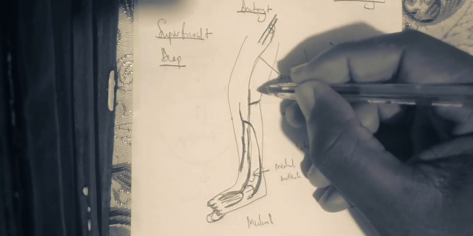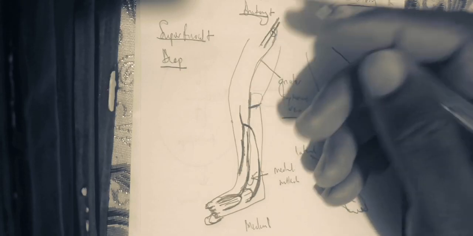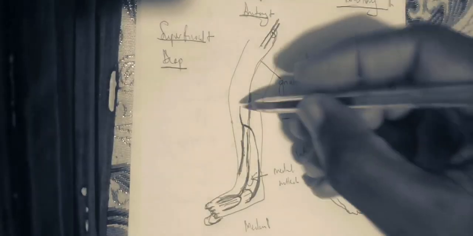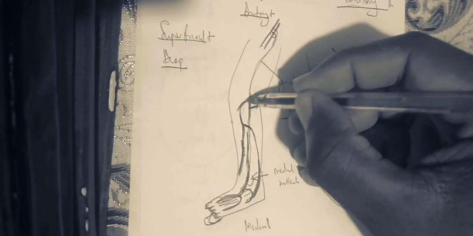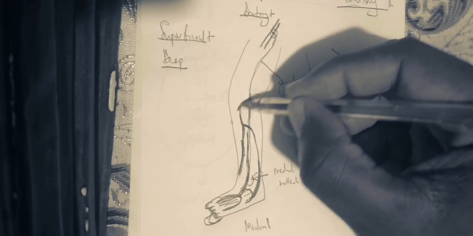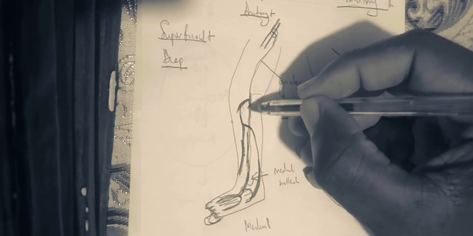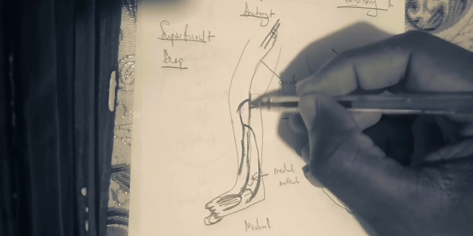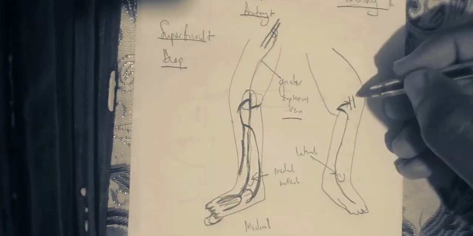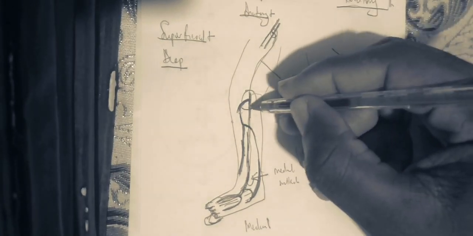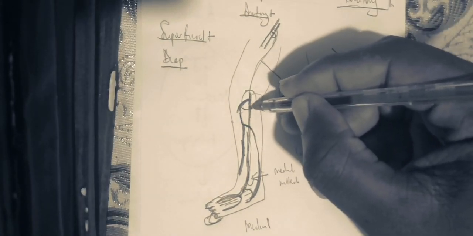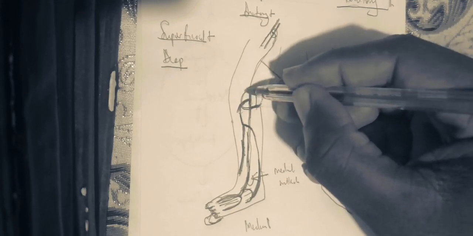Is it clear? Now at the level of the popliteal fossa, the dorsalis pedis vein and the tibiofibular vein are going to bind together to produce the popliteal vein, where the lesser saphenous vein is going to drain inside. Is it clear? That's the deep circulation.